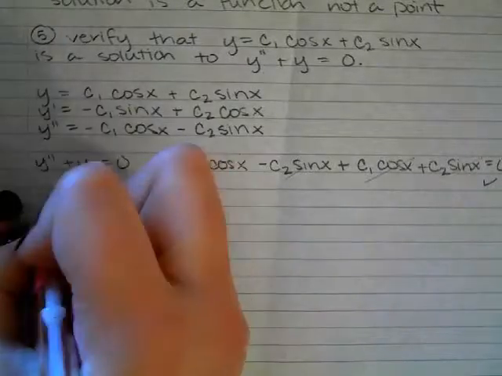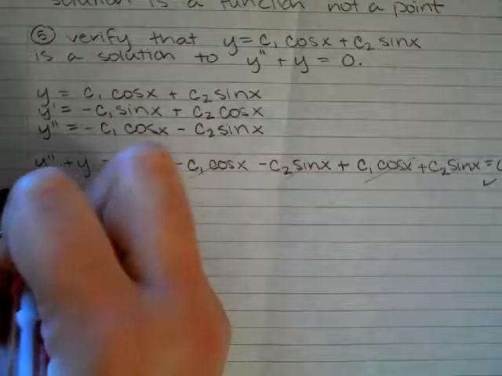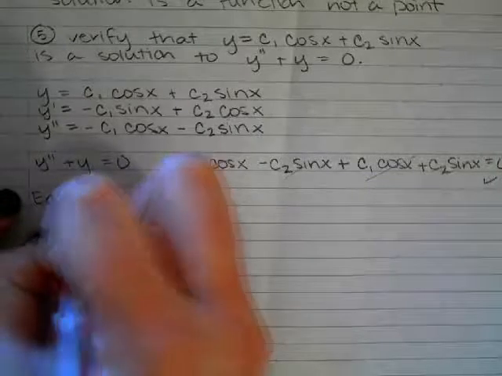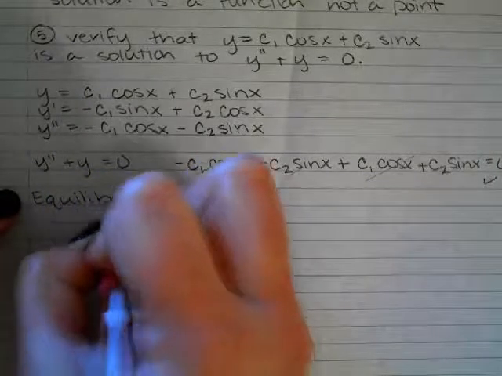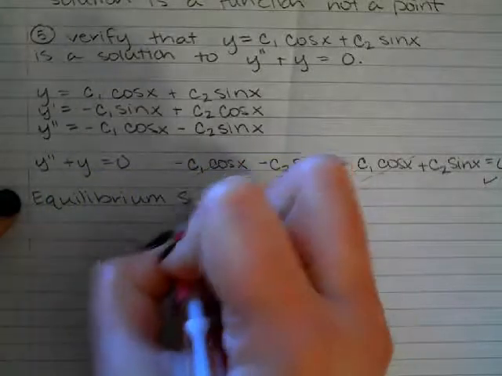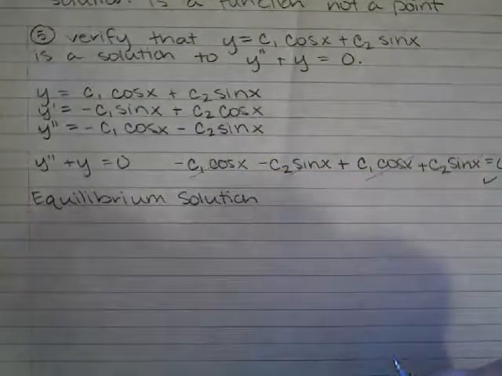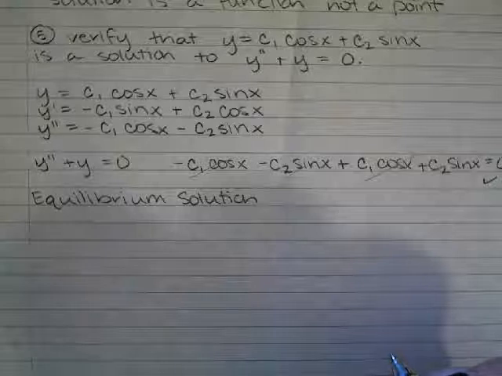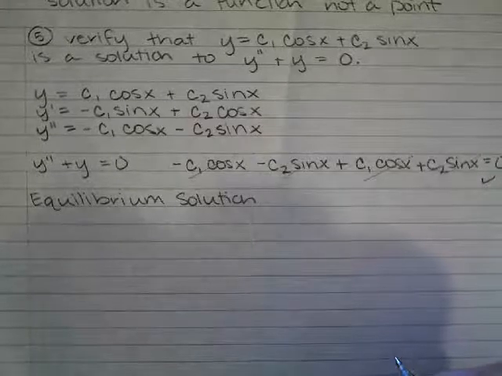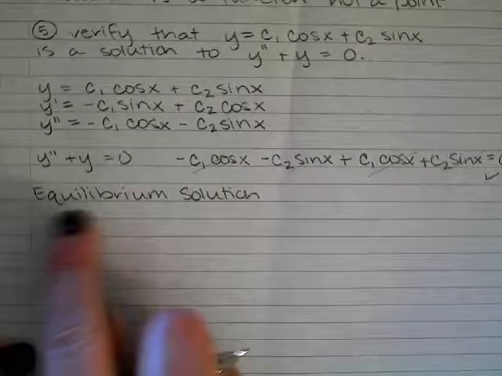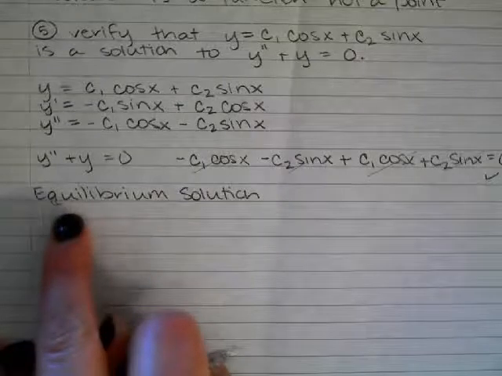So this is going to be something that might not make a lot of sense today. But by the time we get finished with the unit, you'll be able to see more about what it means. So the phrase is equilibrium solution.